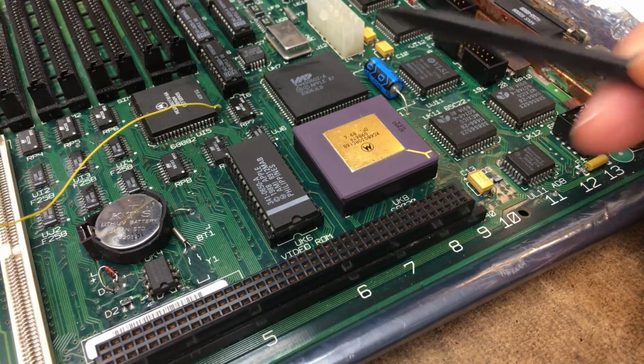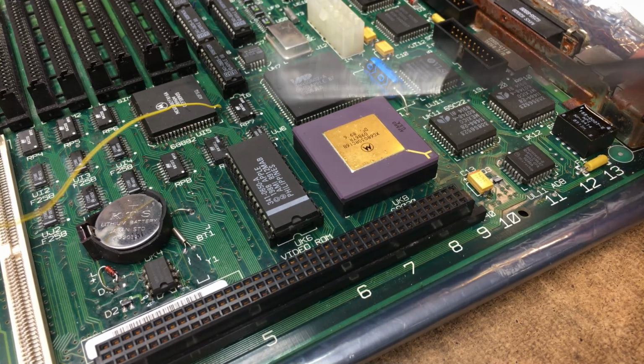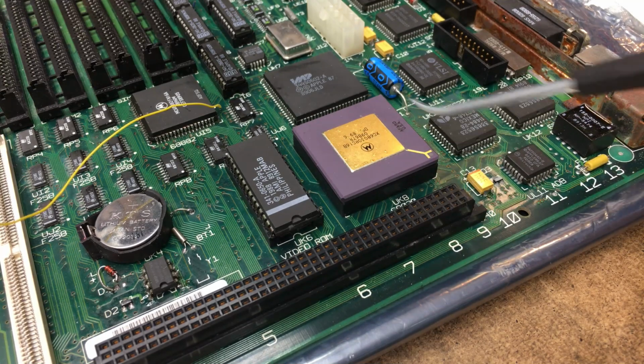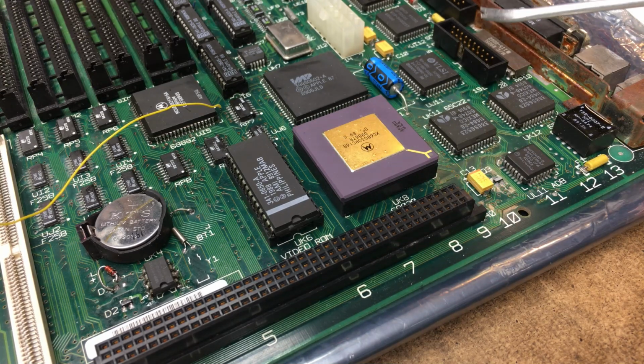I'm going to try my chip lifter and just slowly work around the edges of it to see if I can get the chip out that way. And if that works, great. If not, I've got a variety of other tools at my disposal. So let's see what happens.